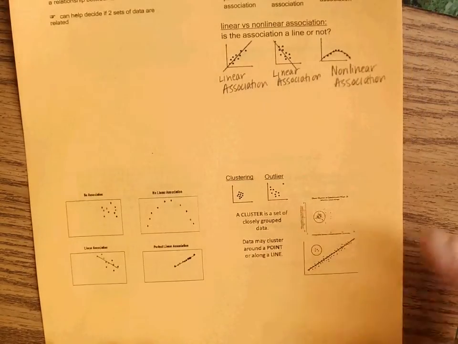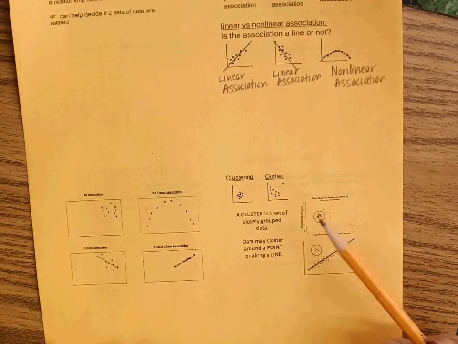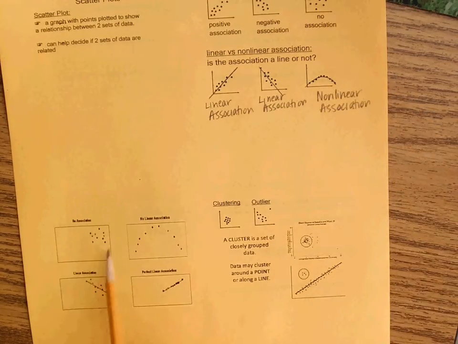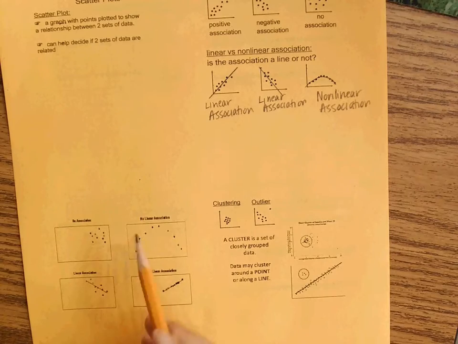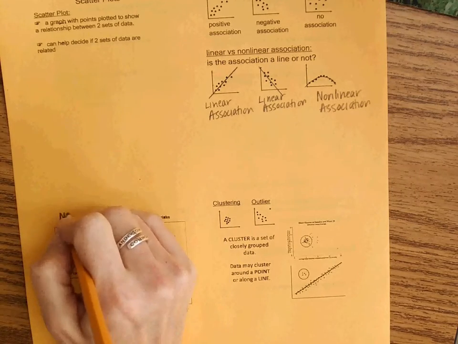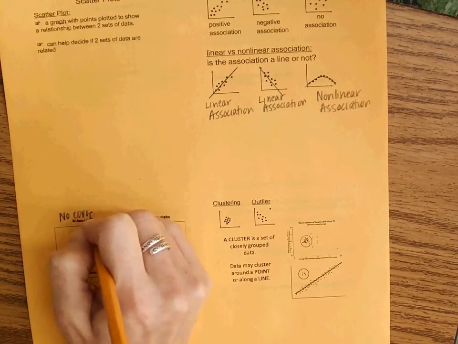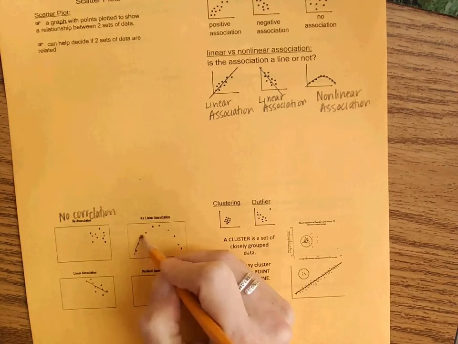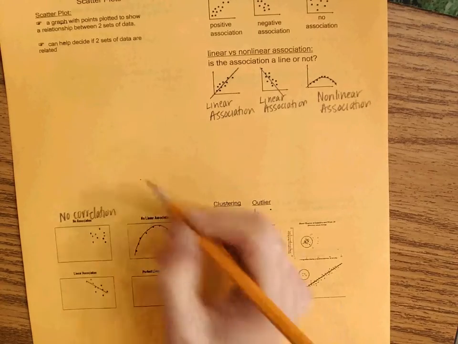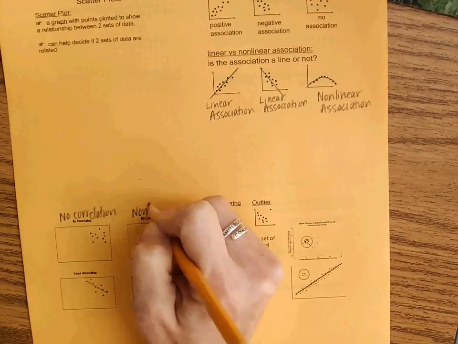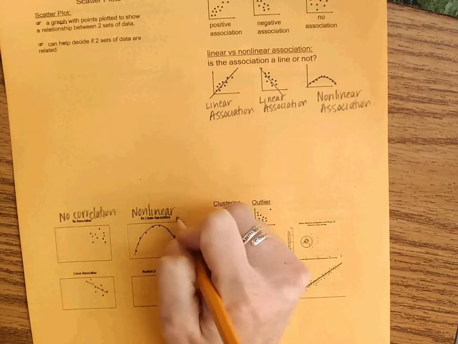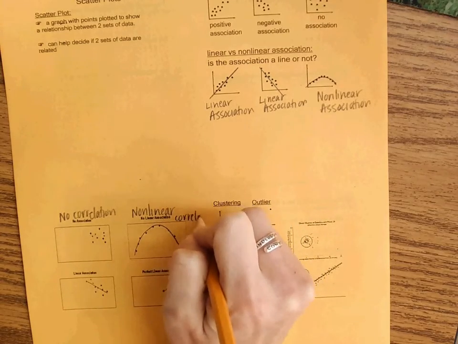Now just to kind of recap what we have going on with what I talked about up here at the top. Right here, this is a no association, also known as no correlation. Here we have nonlinear correlation. I write too big, correlation.